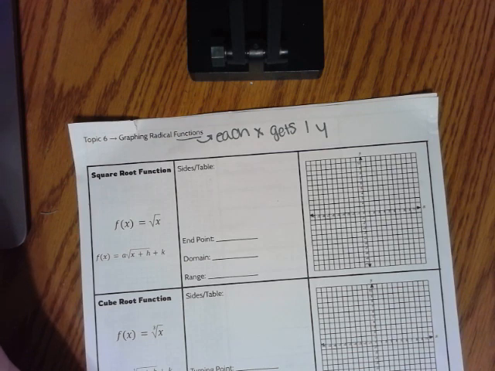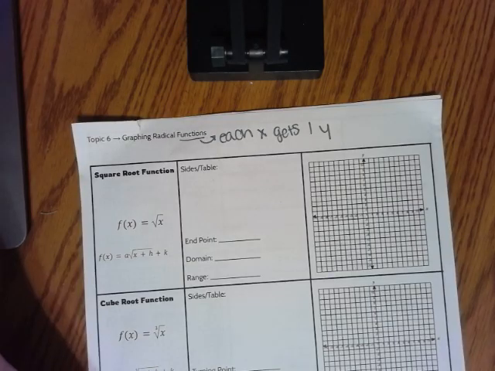And then just a fun fact, I have a cat named Gus, just something to throw out there.